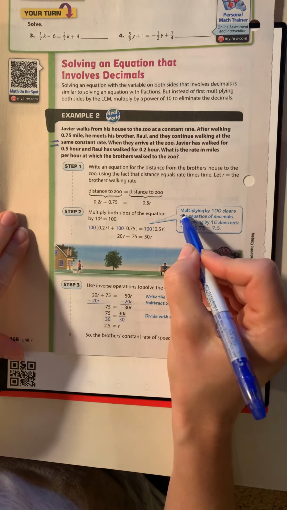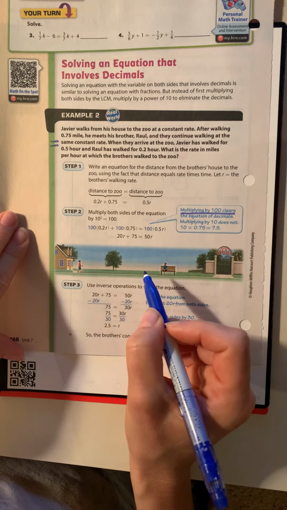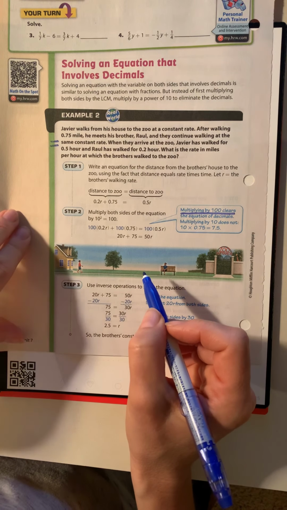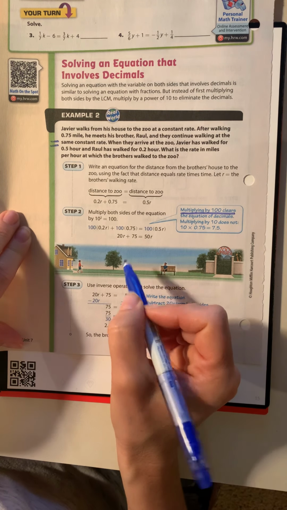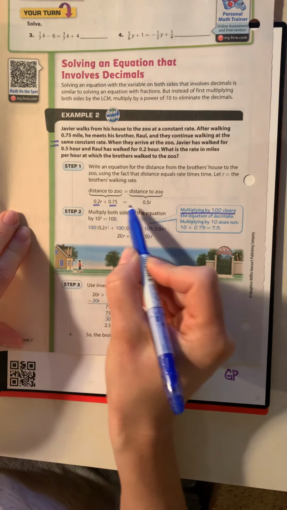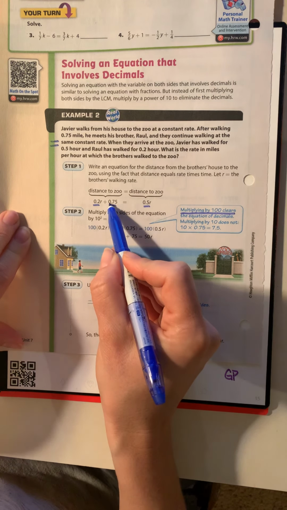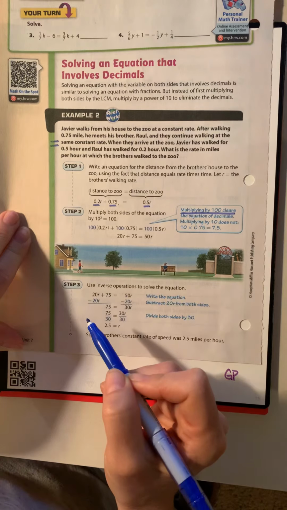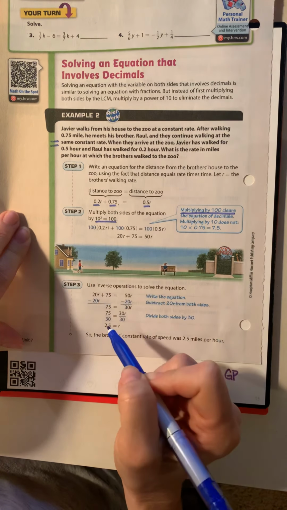This is where we're going to multiply by a power of 10 so that we eliminate those decimals. I know that we've done this before earlier this year, but this will just be a little bit of a reminder. If we look here and here and here, it looks like the 0.75 has the furthest to go to actually eliminate that decimal. It needs to go 2 places, so 10 squared is 100.